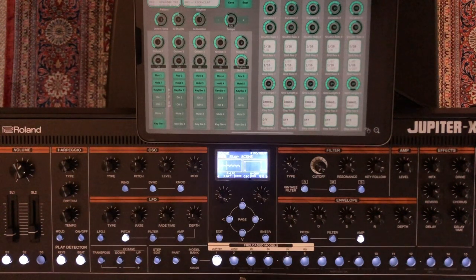So I've got an initialized scene loaded right now, and I put a lead synthesizer in part 1, some pads in part 4, and the TR-808 in part 5. So we use parts 4 and 5 as a backing track for the lead part we're going to play in part 1. So let's just get started, get right into it. We hit the Step Edit button.